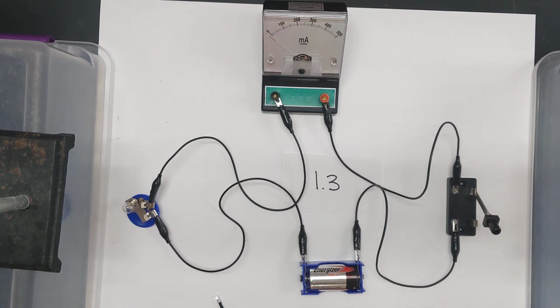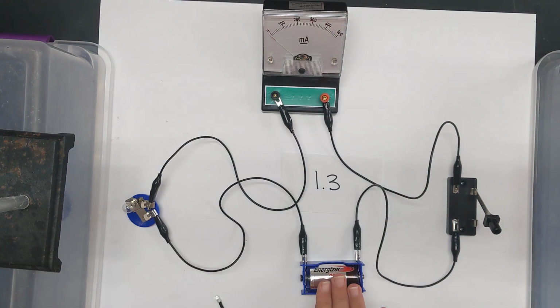Welcome to Investigation 1.3. In Investigation 1.3, we're going to be taking a look at the relationship between batteries and current. So we have our setup the same as we did for Investigation 1.2, where we were just measuring current. So we have our ammeter measuring in milliamperes, we have a light bulb, we have a battery, and we have a switch.